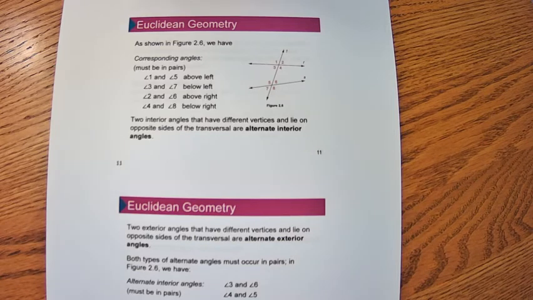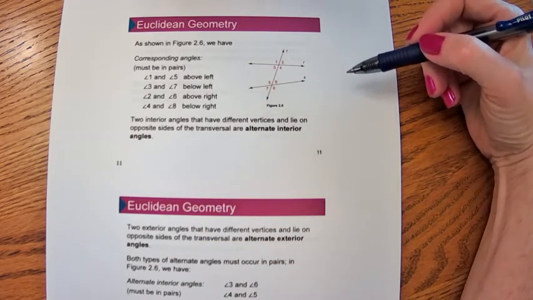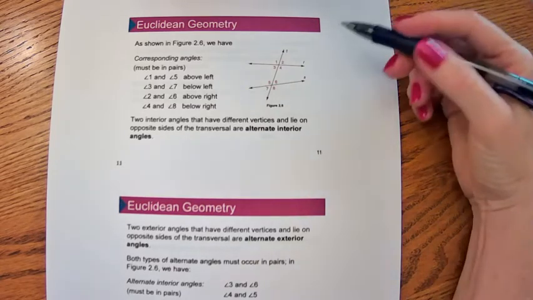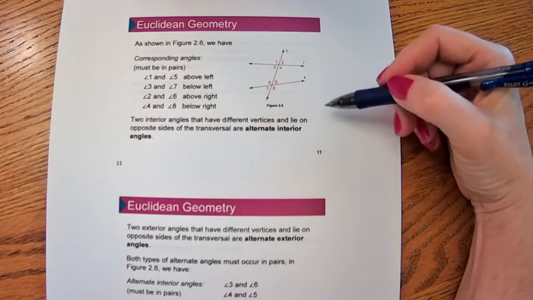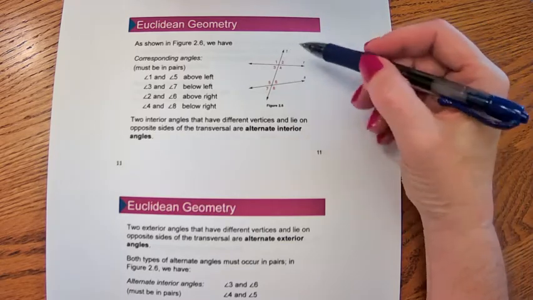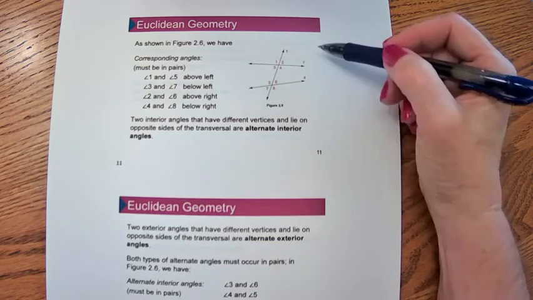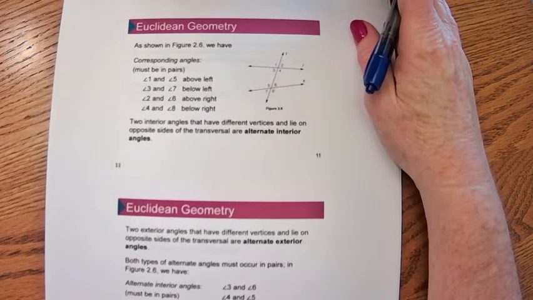So when we're going to be referring to the relationship between two angles created when lines are cut by a transversal, we might use more than one name to talk about the relationship between the angles. Okay, so here are my two lines, line R and line S, and they're going to be cut by transversal T.